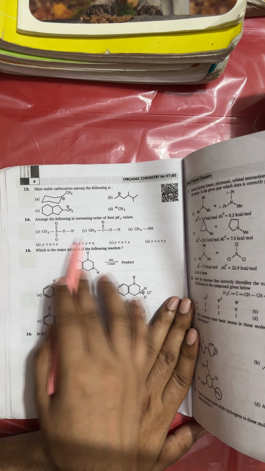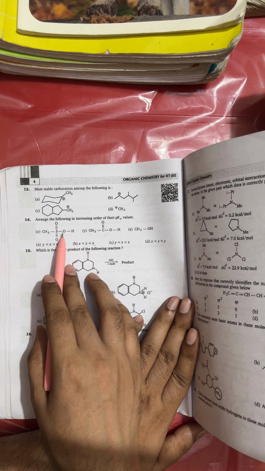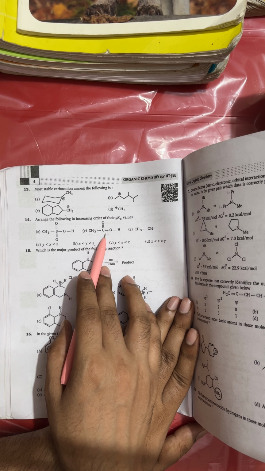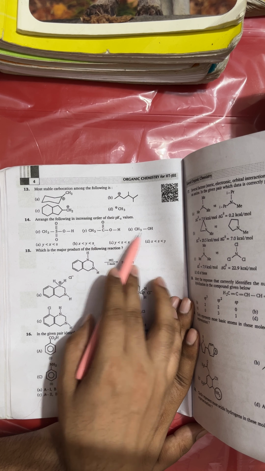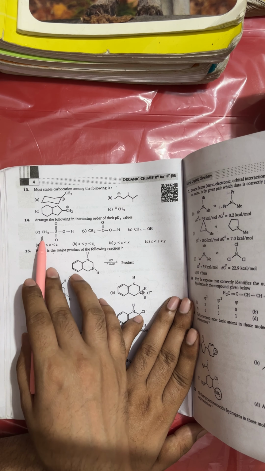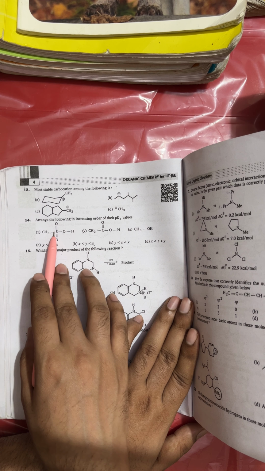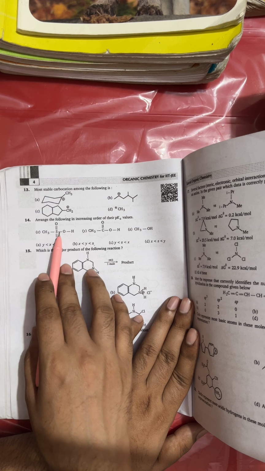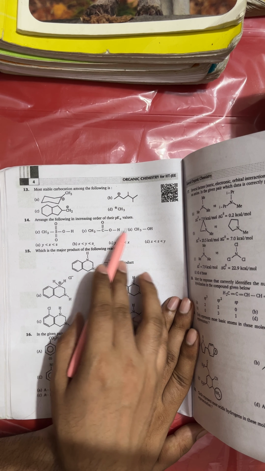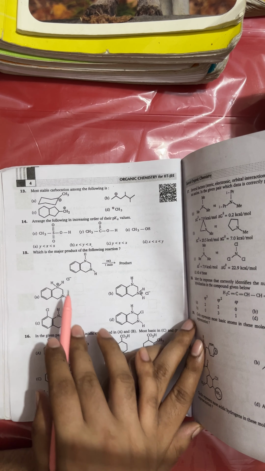If you go through the pKa values, this one will be around minus 1.9, this one will be 4.76, and this is 15.5. Methanol is 15.5. So X is the least, then Y, then Z. Least pKa, then a little bit higher, then the highest pKa: X, Y, Z. B is the correct answer. Let's go for the next one.